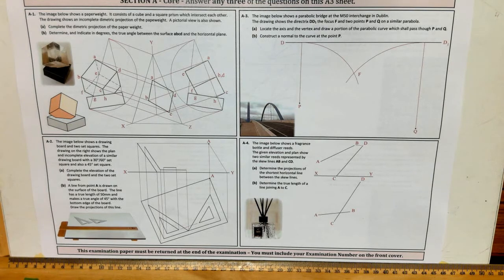Okay, so I'm going to start off this revision series with Section A. We're looking at the higher level Section A from the 2020 exam paper. Just from a format point of view, for this year's exam, in your Section A, you'll have 4 questions and you'll have to answer 3. That's as per standard in the previous years, so there's no change there to the format for Section A.